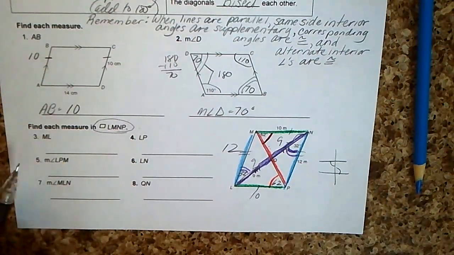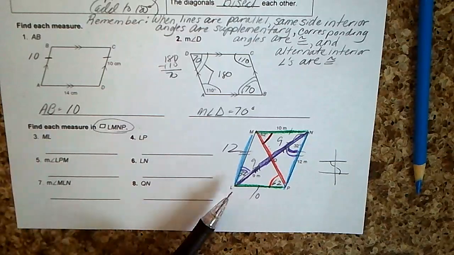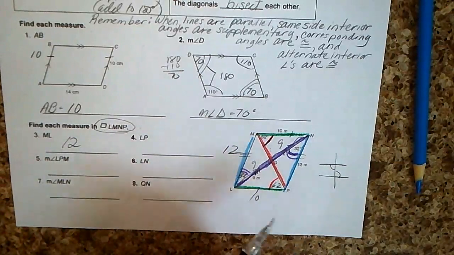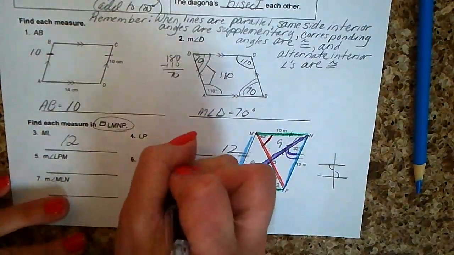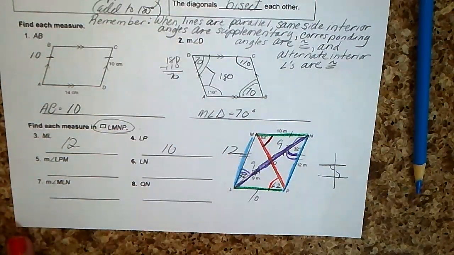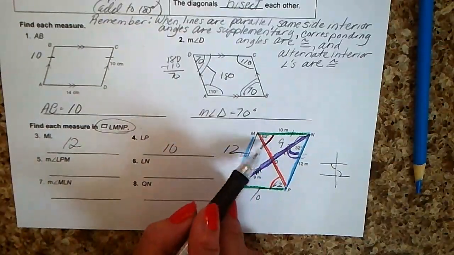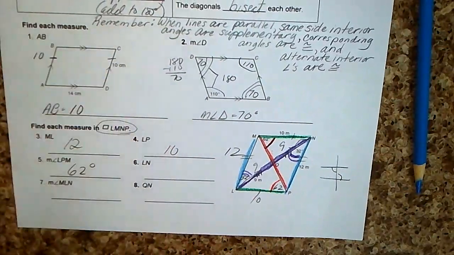All right, so let's see what they're asking us. Let's see if we've got all the answers already in our picture. The length of ML is going to be 12, right? We already have that marked. The length of LP right here, we already said that that's 10. Angle LPM, we found that. That was 62 because it was alternate interior with the one up top.